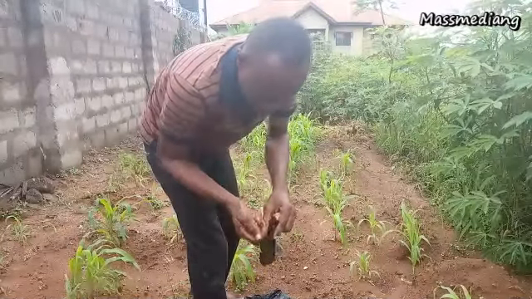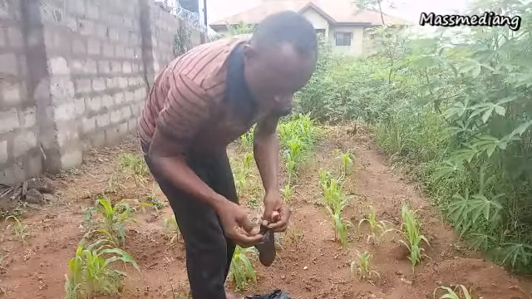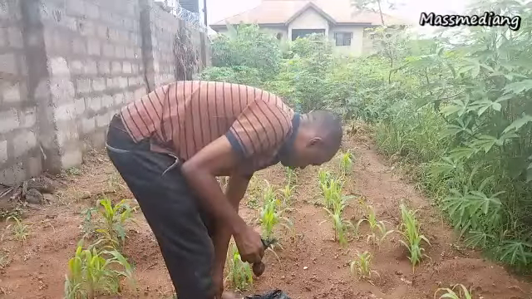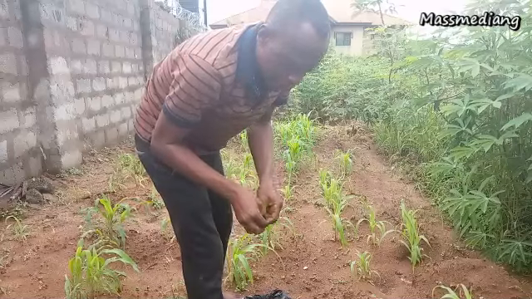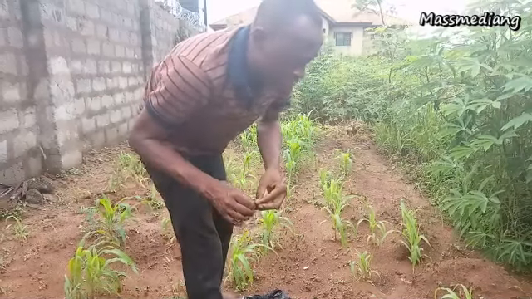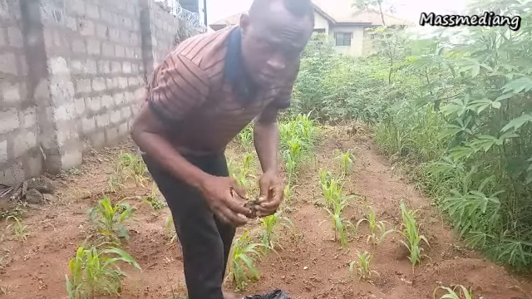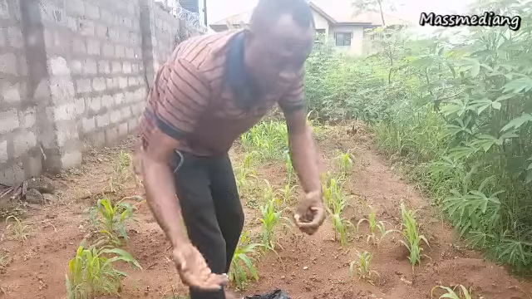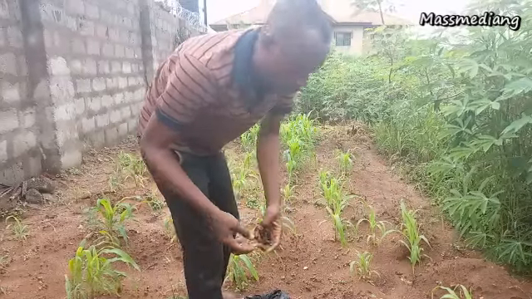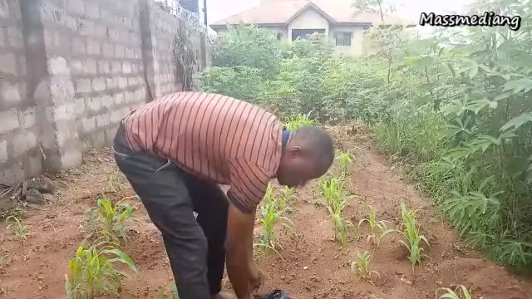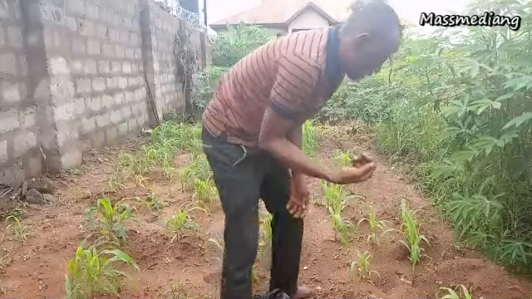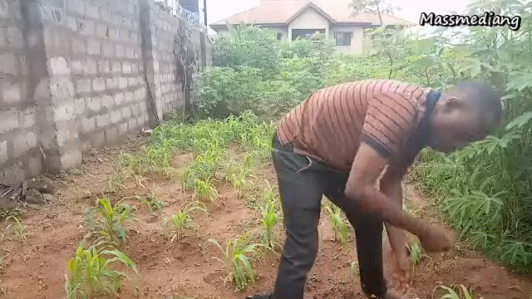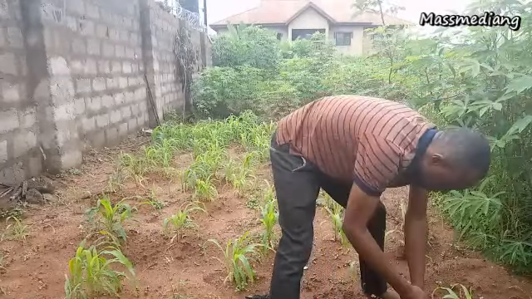Just this morning. It rained yesterday, so the farm is actually in good shape to take fertilizer. If you add fertilizer, you actually need rain to fall so that the fertilizer can now dissolve and go into the roots of the crop. Otherwise it's going to have problem. Look at this. When you're adding fertilizer, you don't pour it on the crop, put it by the side.